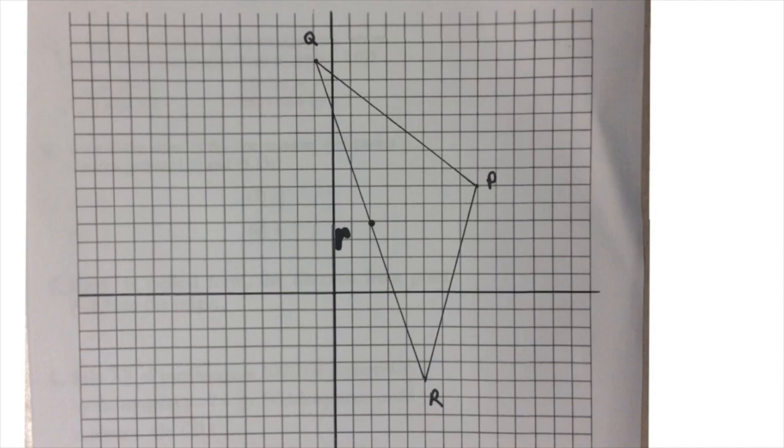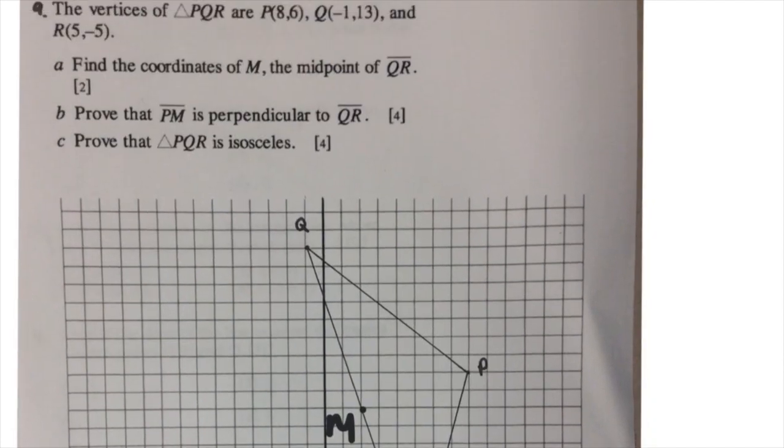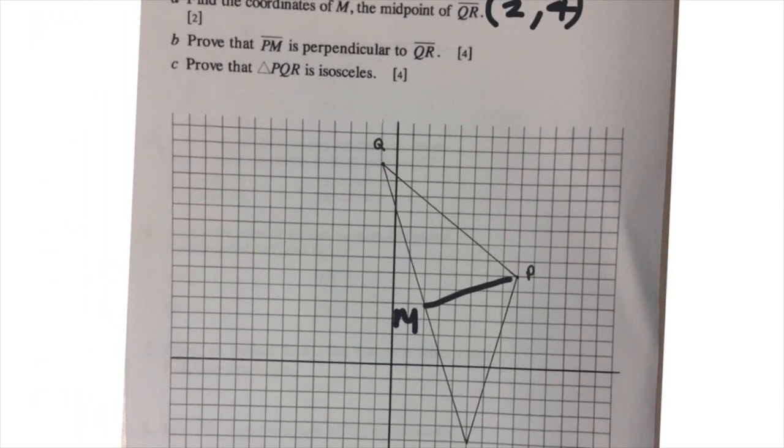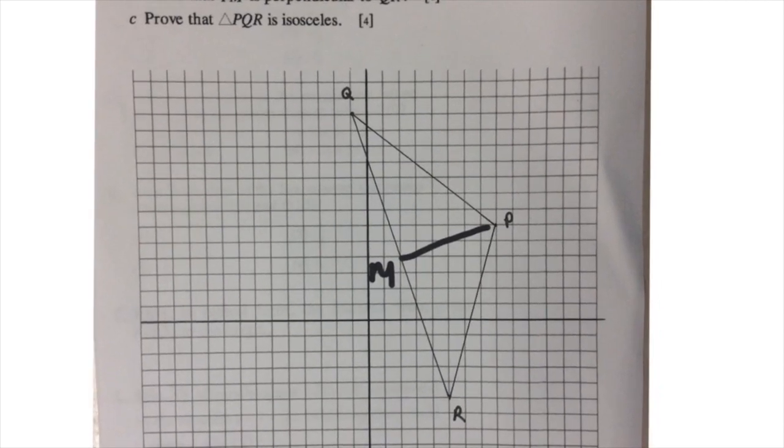Down 9 over 3 puts me right here at this point for my midpoint. And it says to call that point M for the midpoint, I believe. Yep. It says to find the coordinates of it. So the coordinates are the point 2, 4. So it's asking for the coordinates, so I'm putting the coordinates down. Prove that PM is perpendicular to QR. Well, to prove that, I need to be looking at their slopes.